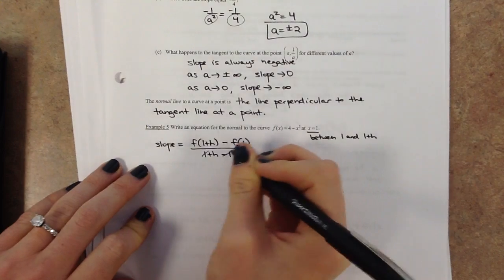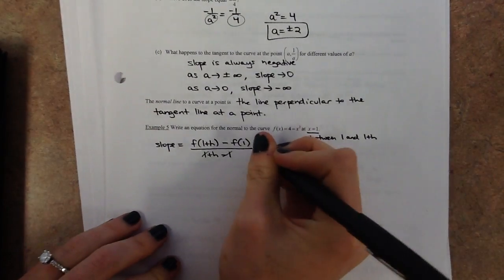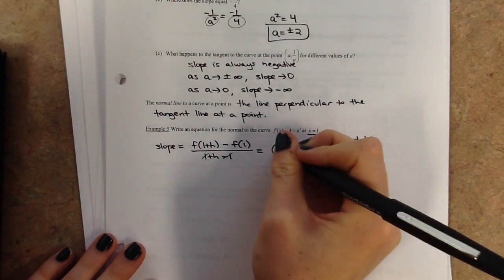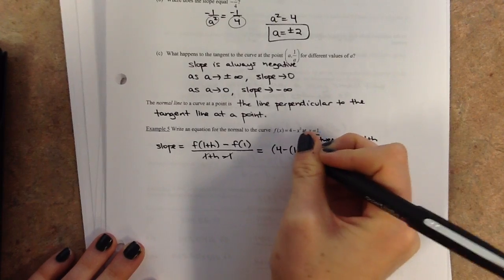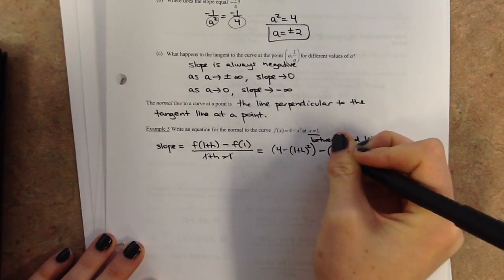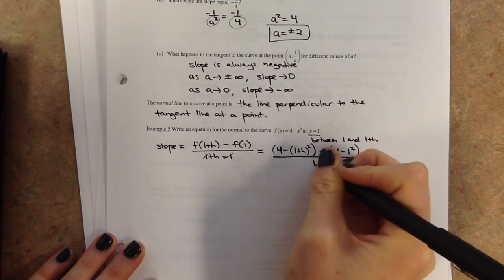Just like it has every single time, and it will every single time, those numbers are going to cancel out. Then I'm going to plug the 1 plus h into my function up here. So I start with 4 minus 1 plus h quantity squared, minus, then I want to plug in the 1, 4 minus 1 squared. All of this is just over an h.